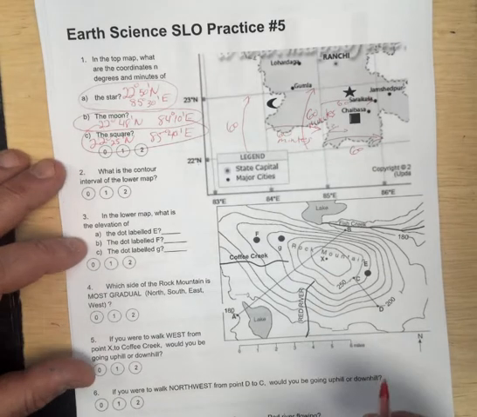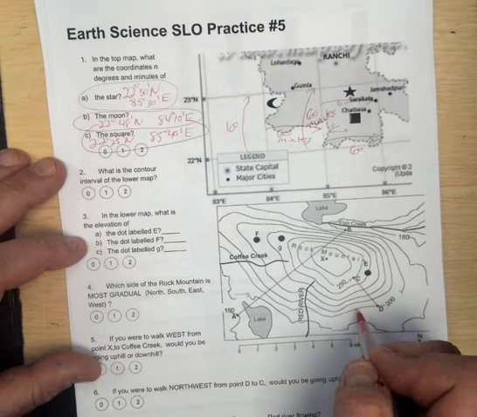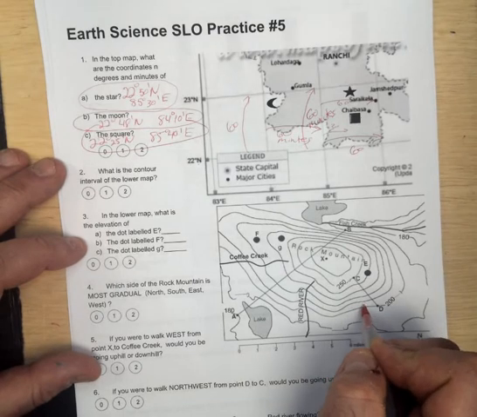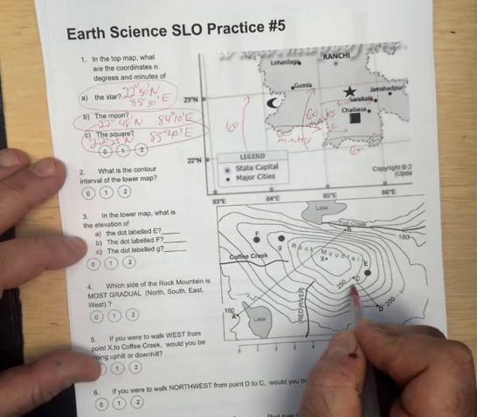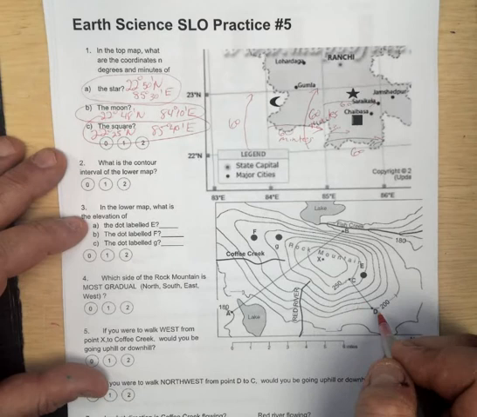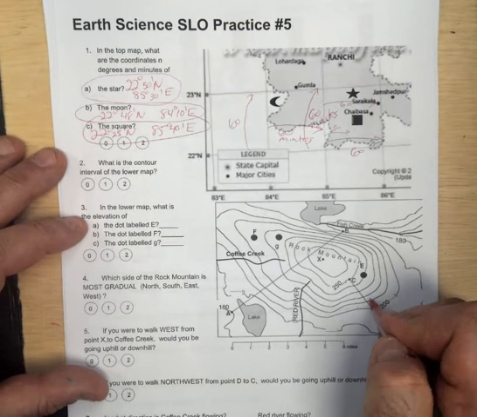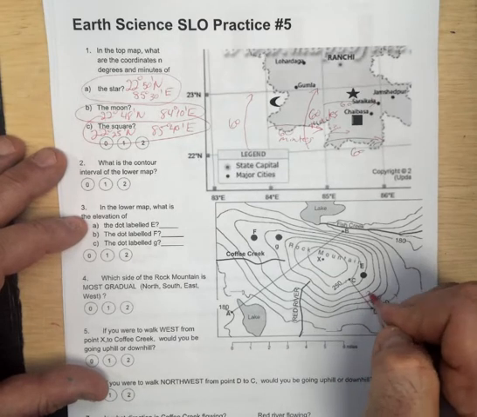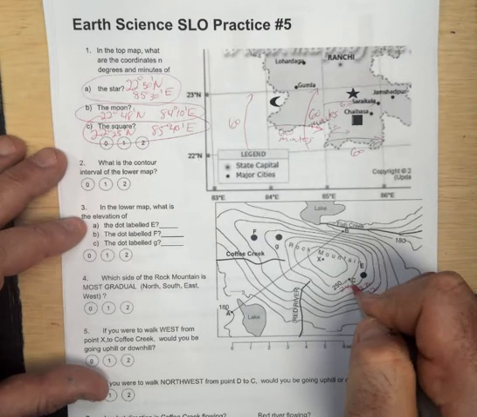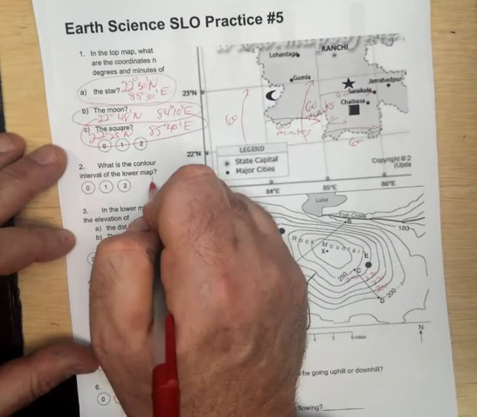The contour interval of the lower map. We go from 200 here to 250. So I do that in 1, 2, 3, 4, 5 steps. So the difference is 50. I do it in 5 steps. Each one has to be 10 feet then. So I'm going to mark up these numbers. The contour interval is 10 feet.